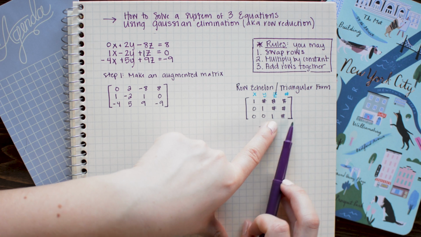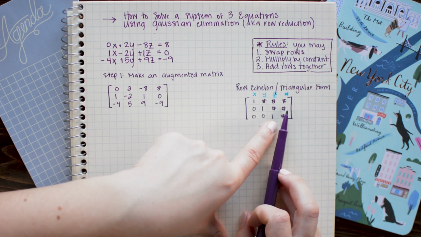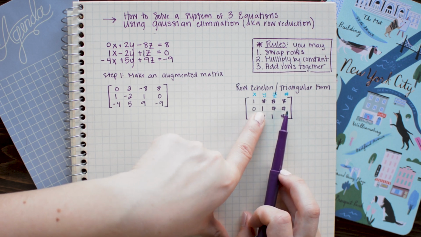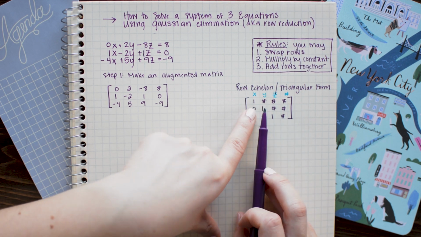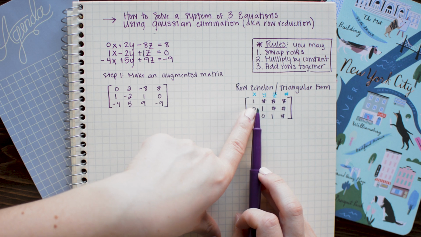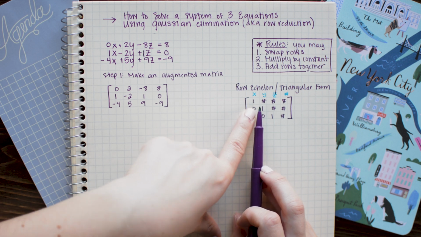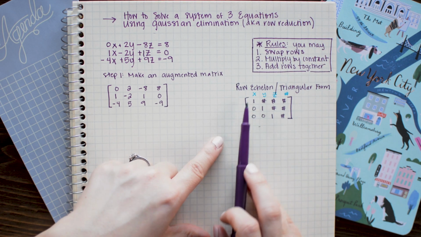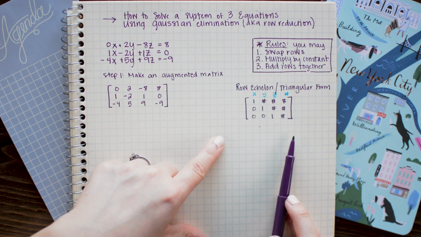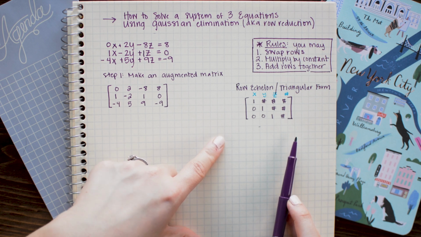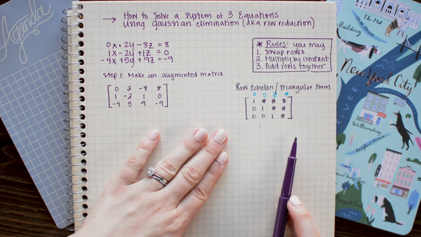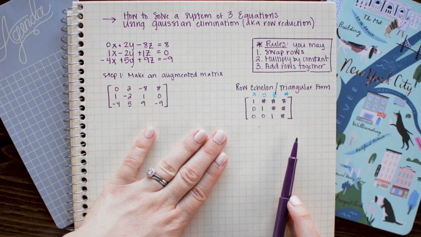I could then use back solving to plug it into this equation to figure out what the y variable is, and then plug both of those back into the first equation to figure out what the x variable is. At the end of today's lesson, I'll show you how we can manipulate this matrix even further to get it into what we'll call reduced row echelon, where you won't have to do any of that back solving. You'll be able to just look at the matrix and read off the solutions, which is really nice.